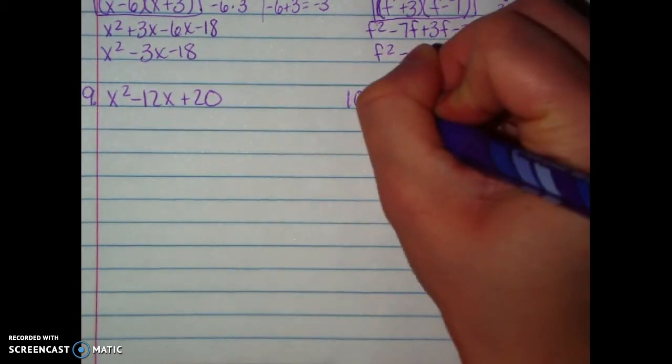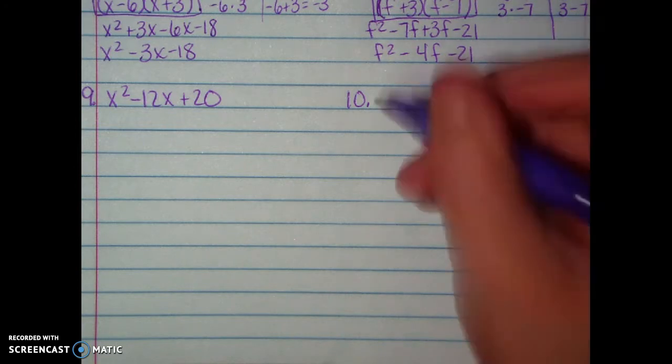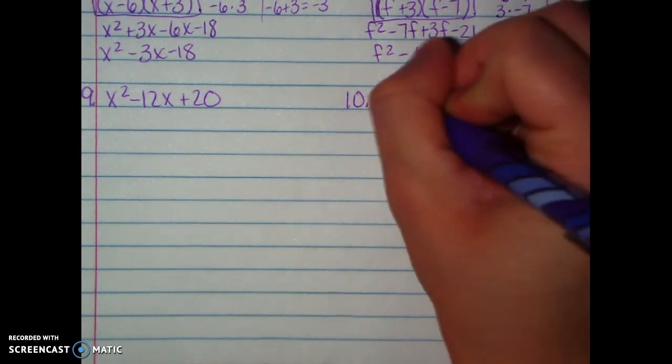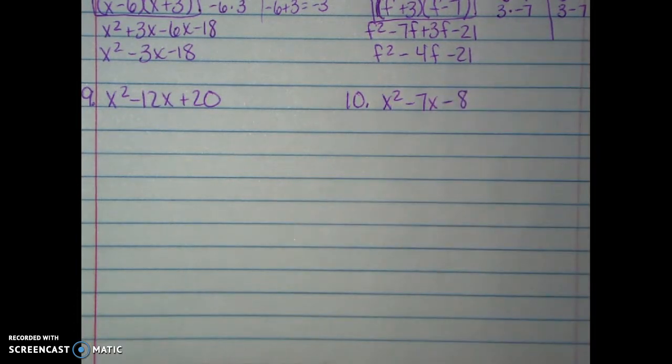And number 10: x squared minus 7x minus 8. So go ahead and try both of those and see what you get.